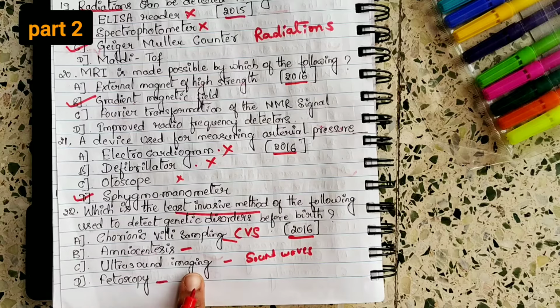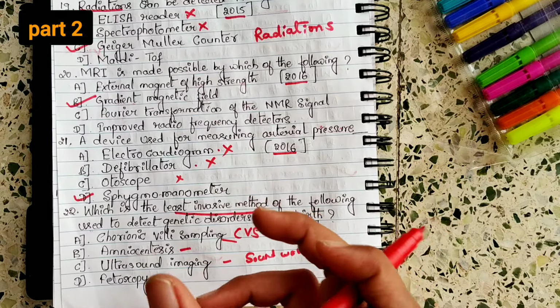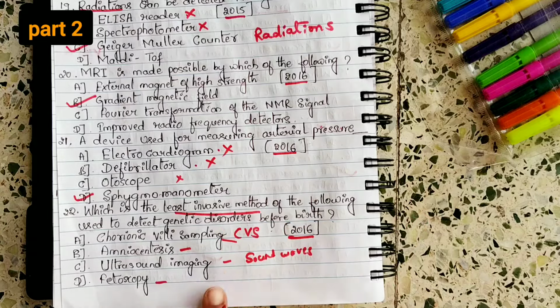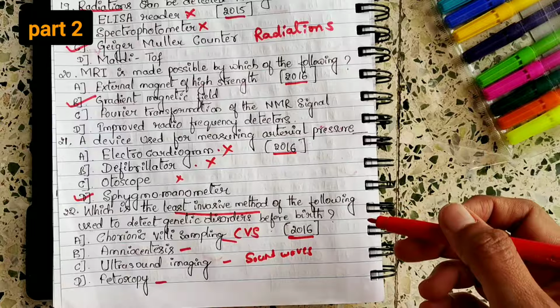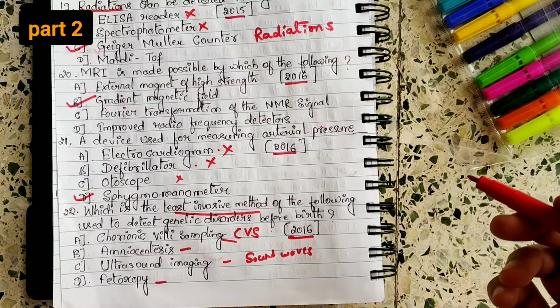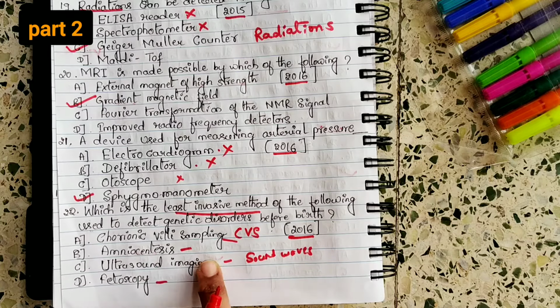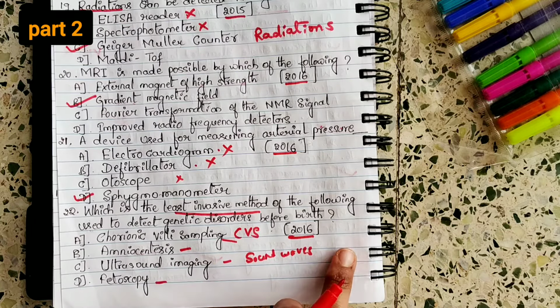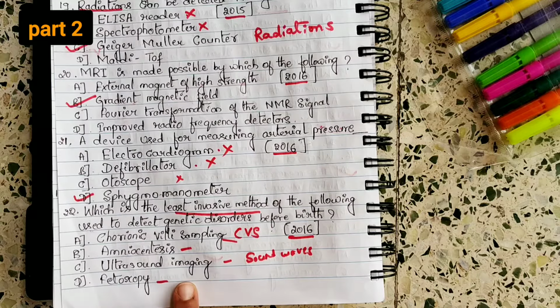Okay, so you got to know about fetoscopy, right? Now, option C, ultrasound imaging. I guess I explained ultrasound imaging in the previous video. Please do watch that, so that it will be easy for you guys. This ultrasound imaging uses sound waves to find out any kind of abnormalities of the unborn child in the pregnant woman. This is also called sonography. So in this case, there is no need for insertion of needles into the pregnant woman's body.